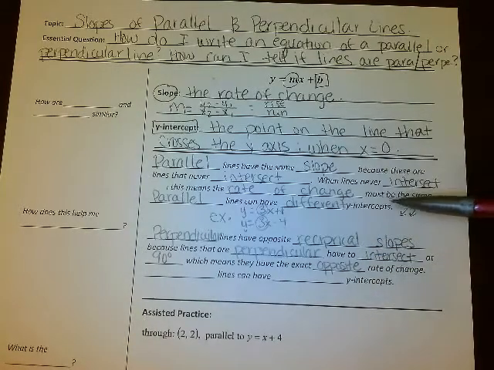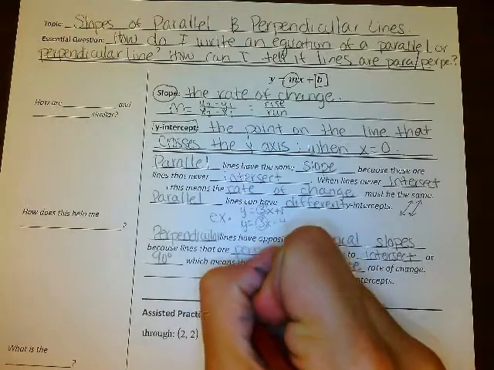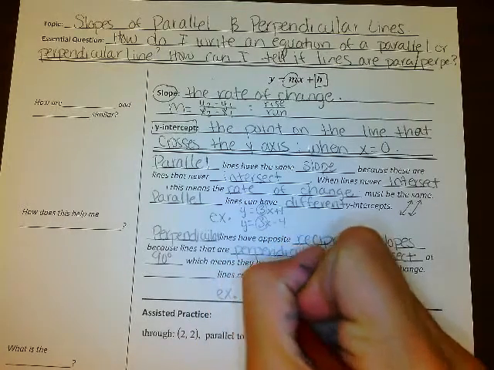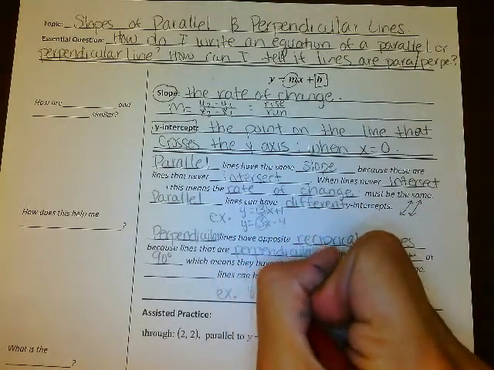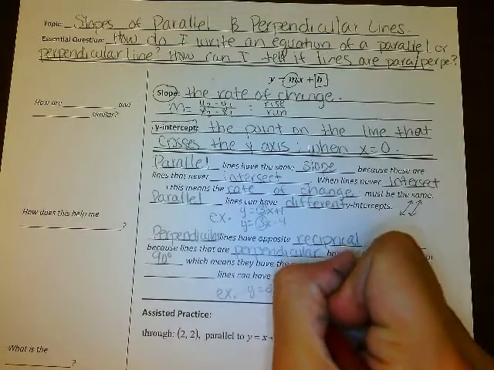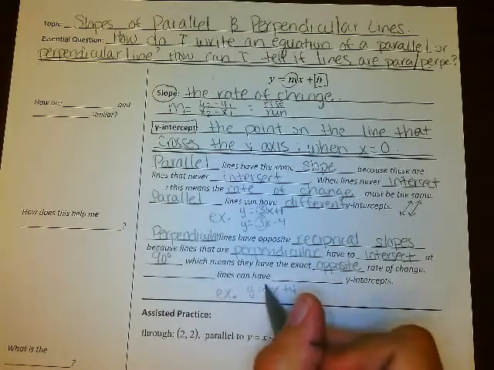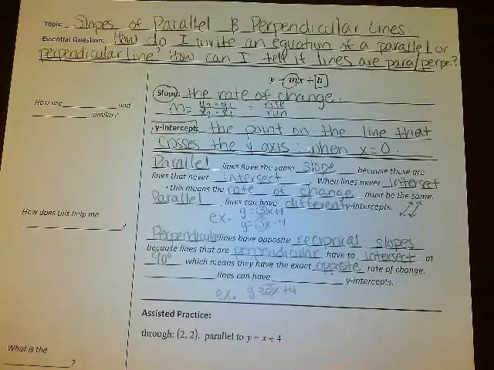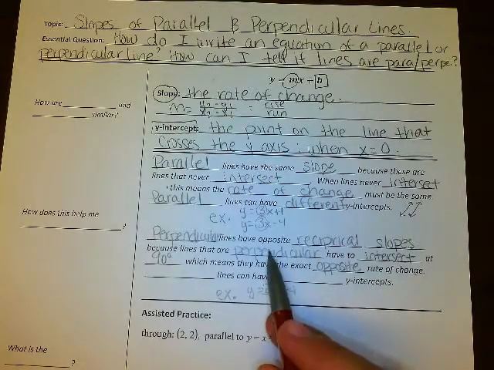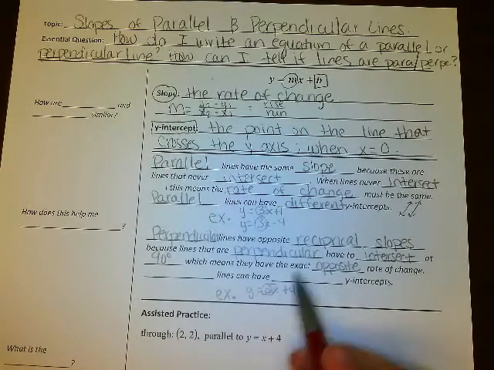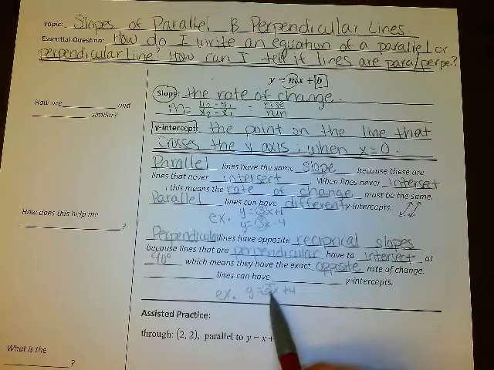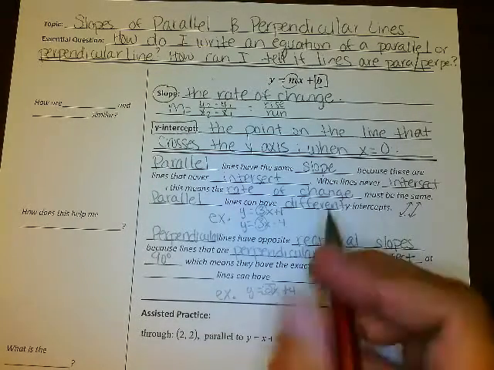Okay? So if we had a slope, for example, of y equals, we'll say 2x plus 4, where 2 is the slope, the opposite would be a negative. The reciprocal would be if we turn this into the fraction.